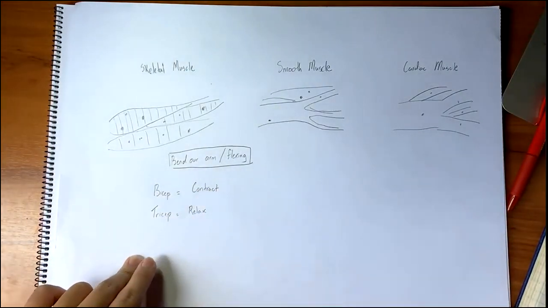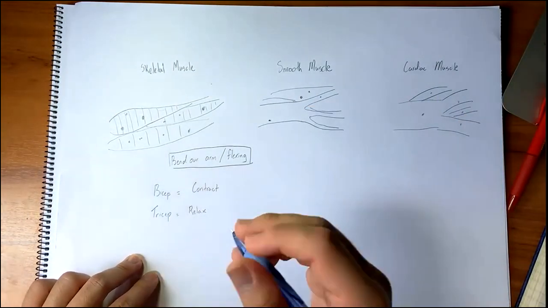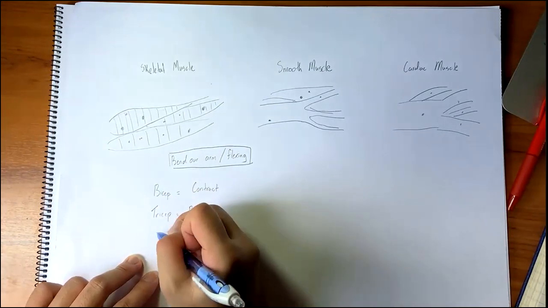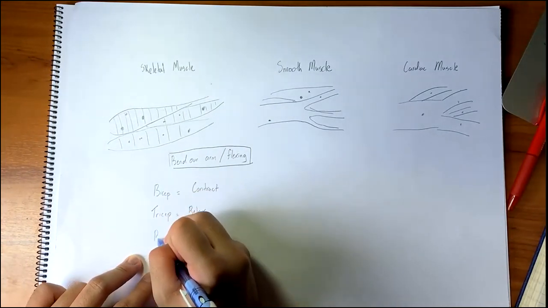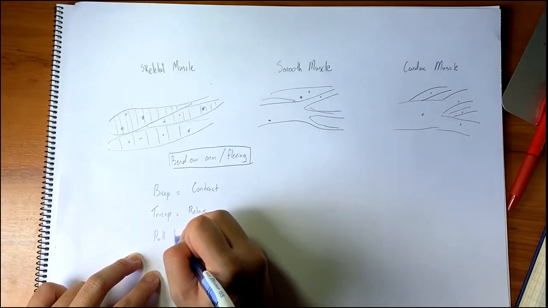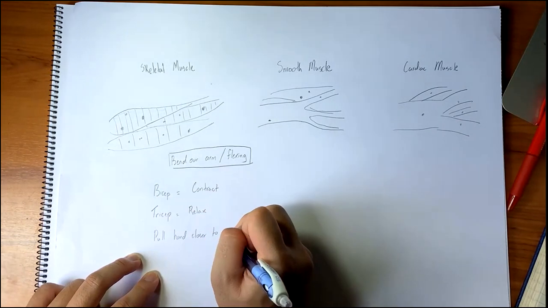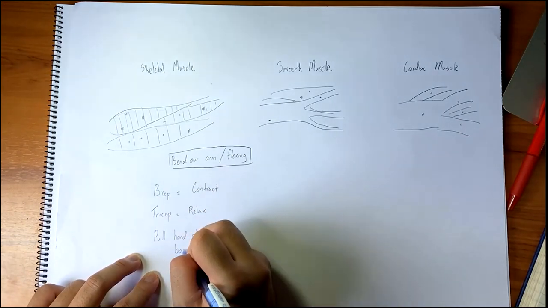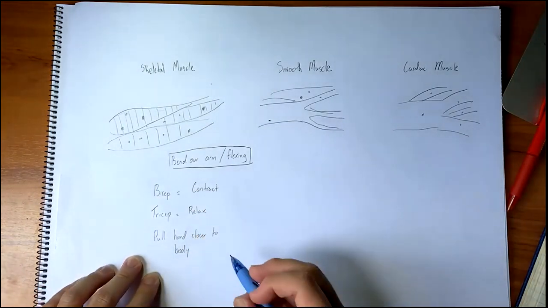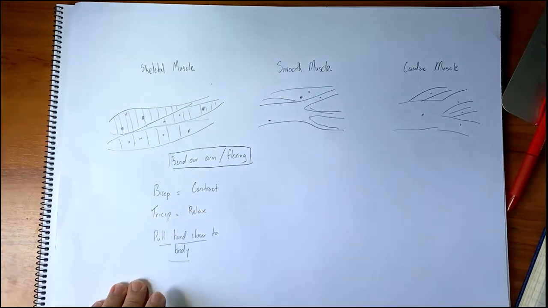Okay, and this action will actually put your hand closer to your face. What they will do is they will pull hand to body. Okay, so this is kira the results, right?